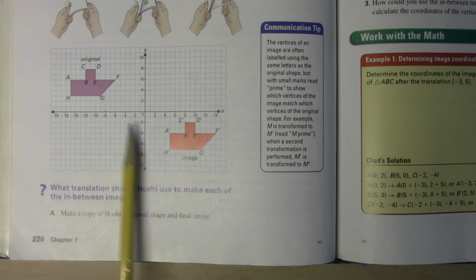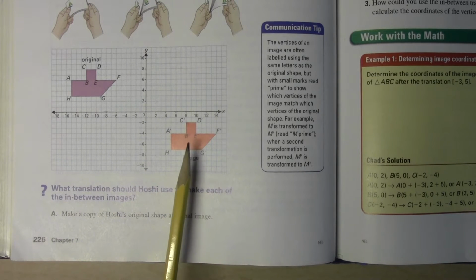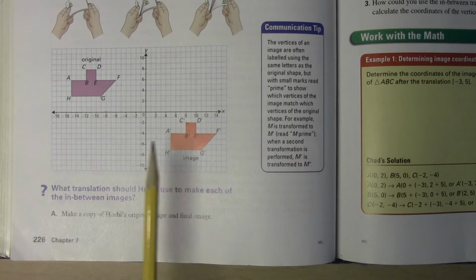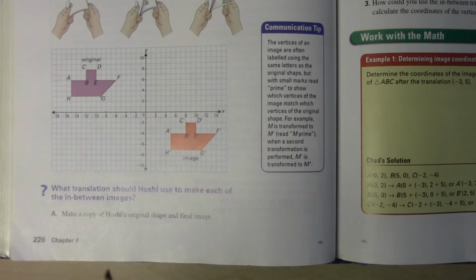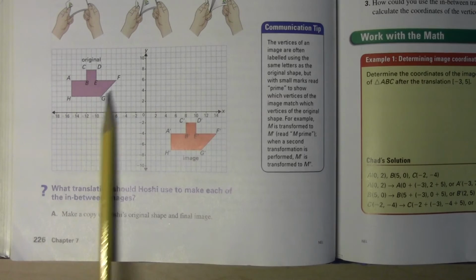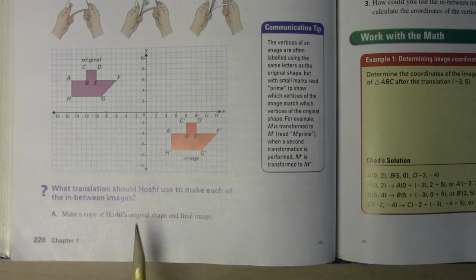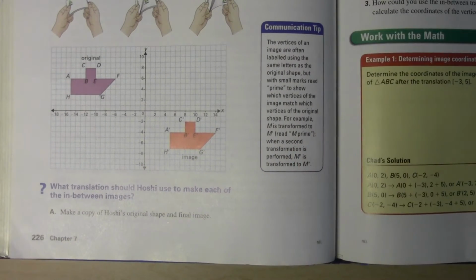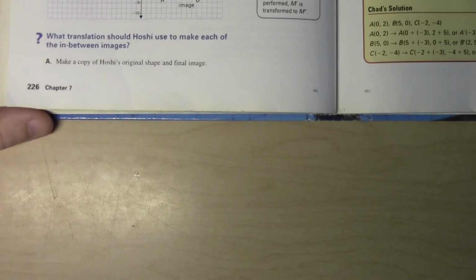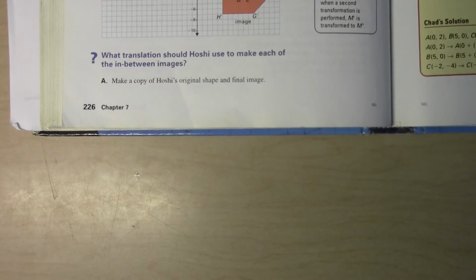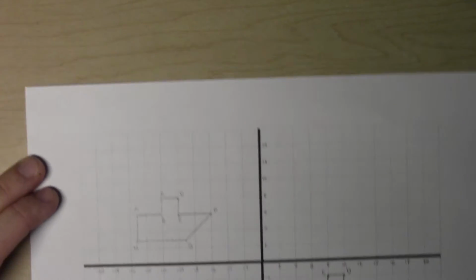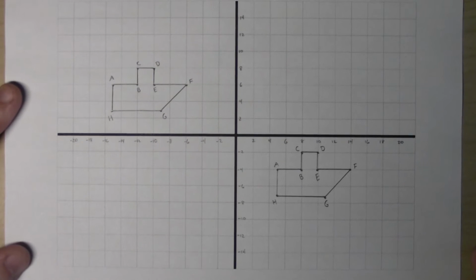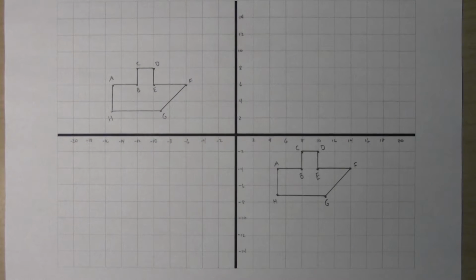So I can make this move to here in 5 steps. I could also make it move there in 55 steps, and the 55 steps would obviously be a lot smoother, but we don't really care about that because the example they're giving us is with 5. So my original image translated to here. All I want to do is work through the 6 questions here. So our first question: make a copy of his original shape and final shape. Boom. Yeah? It's original shape and final shape.